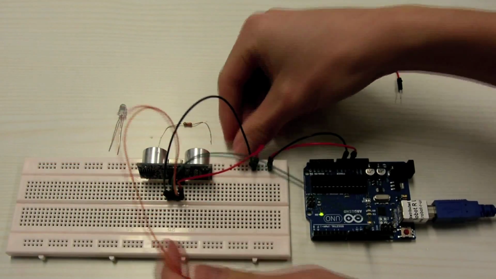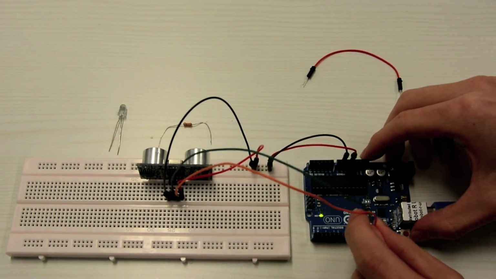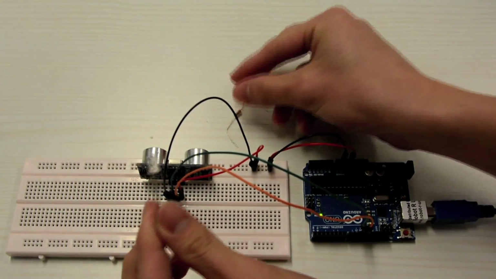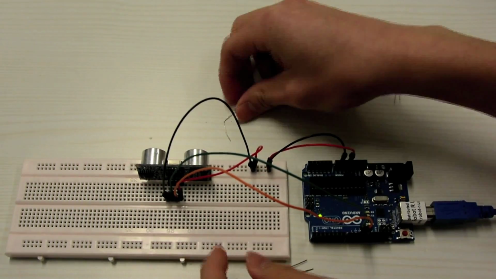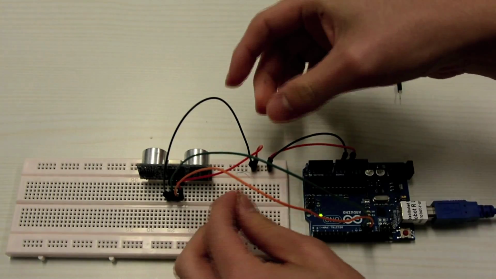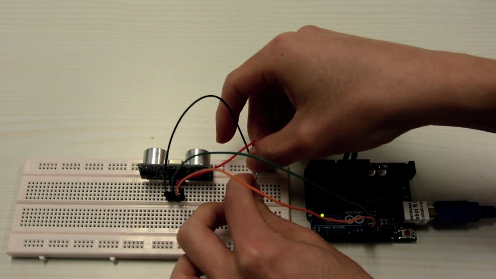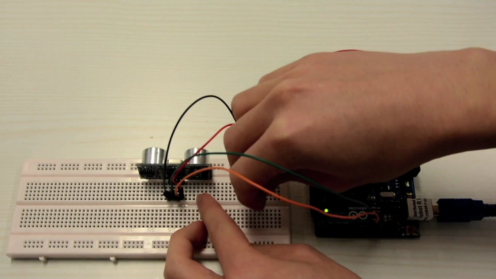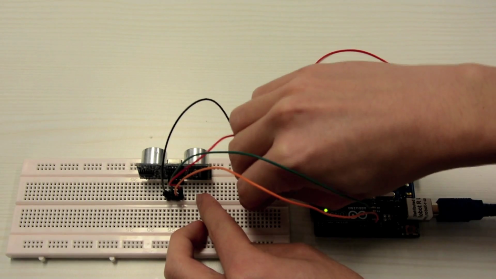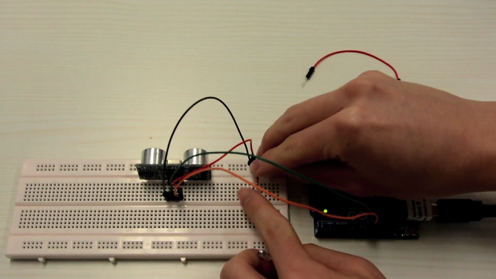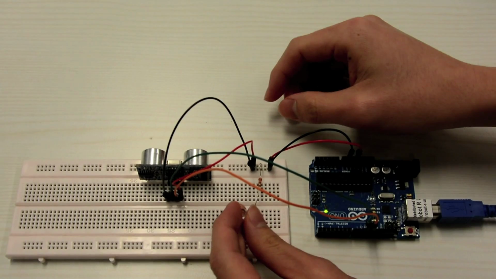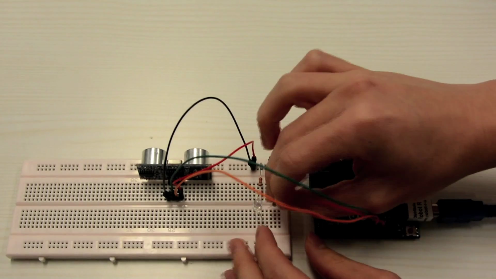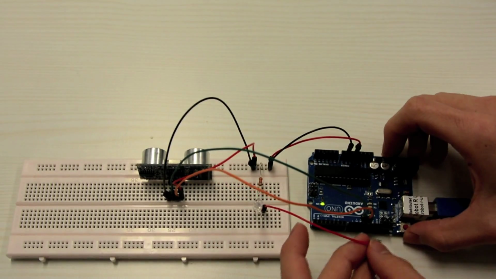We made it such that when the object is near the ultrasonic sensor, the LED will light up. The thing to note about LEDs is that you have to connect a resistor in series with it instead of connecting it directly to power. And in this case, the power for the LED will come from digital pin 13 of the Arduino.